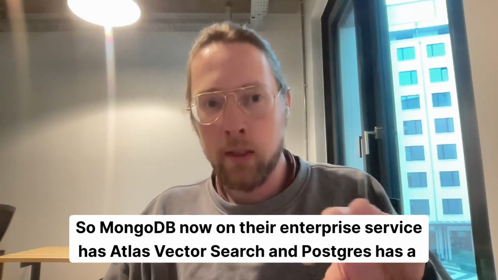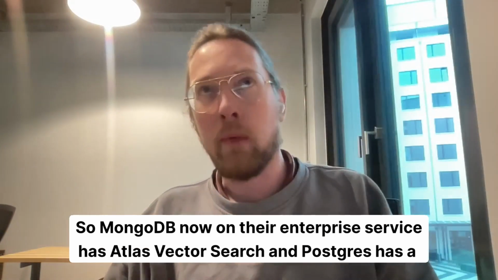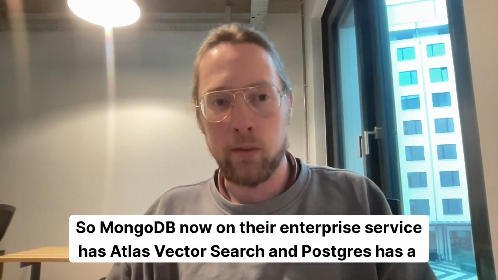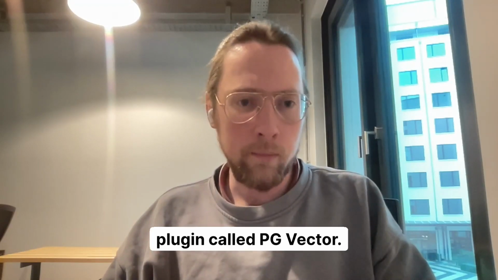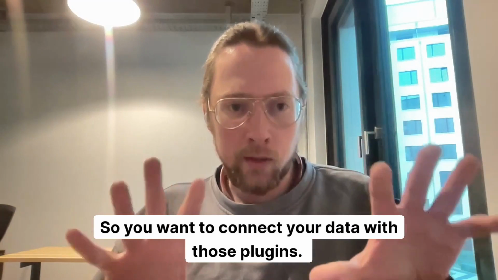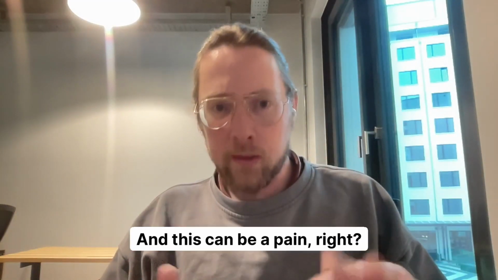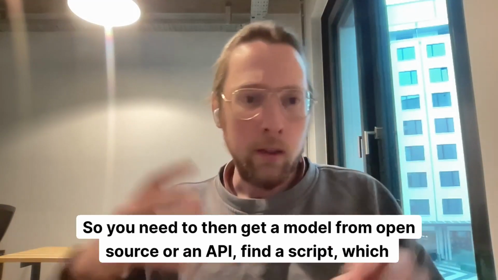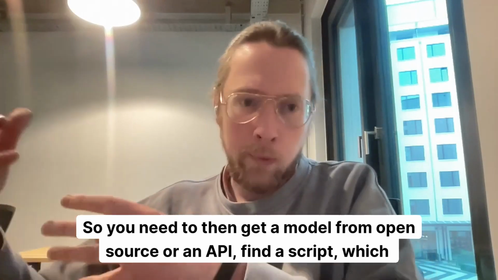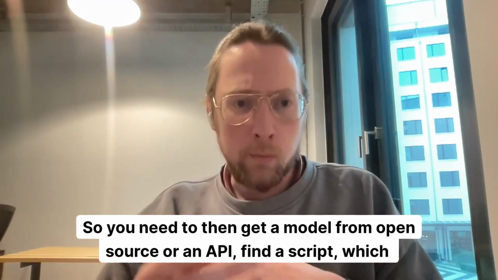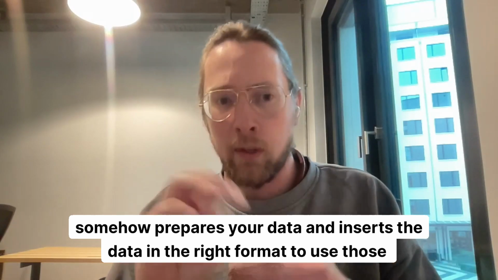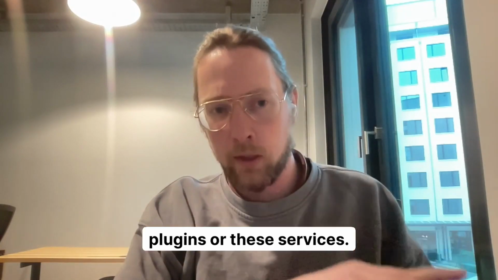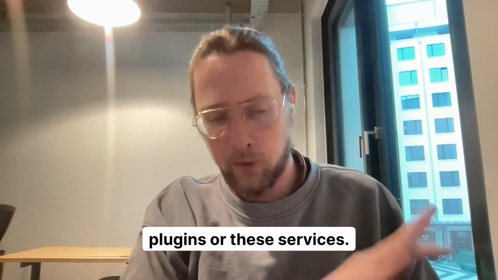So MongoDB now on their enterprise service has Atlas Vector Search, and Postgres has a plugin called PG Vector. So you want to connect your data with those plugins, and this can be a pain, right? You need to get a model from open source or an API, find a script which somehow prepares your data and inserts the data in the right format to use those plugins or these services.